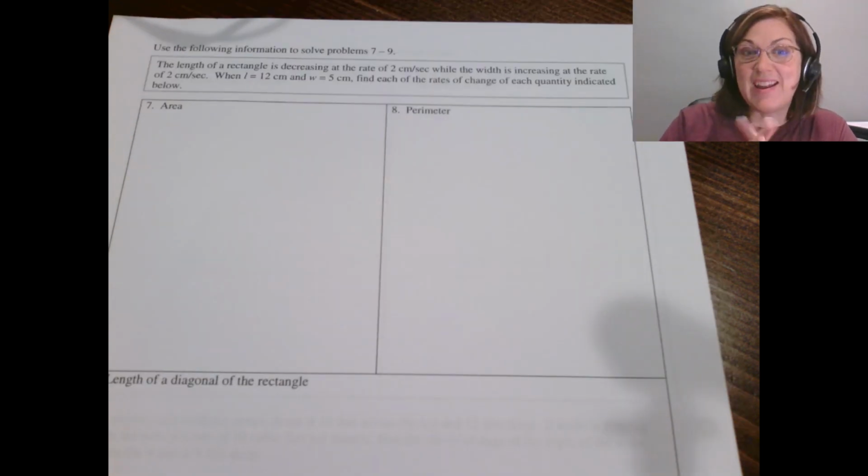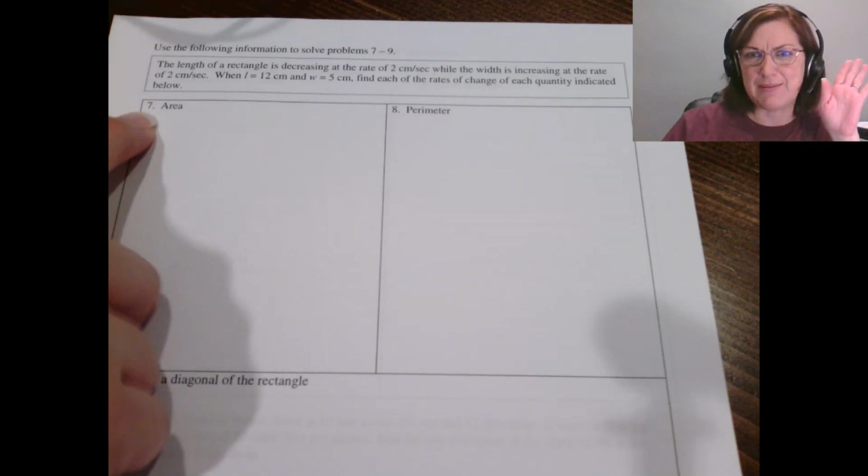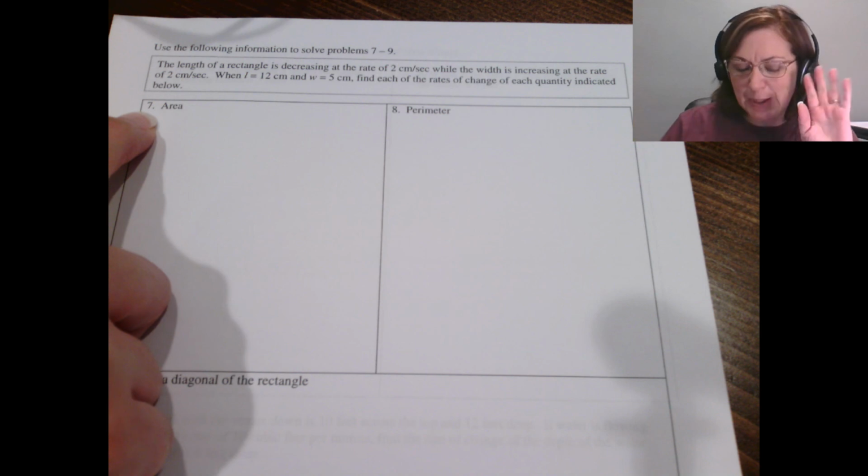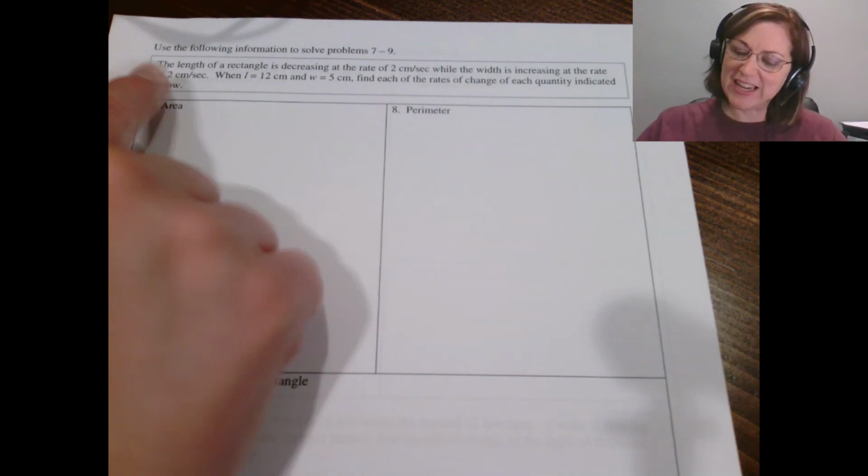Okay, let's go ahead and look at the next few problems. Now, I noticed that we had a problem 5 before, and now this one starts on number 7. Not sure what that's really about, but we're going to go with it. So look at this problem.